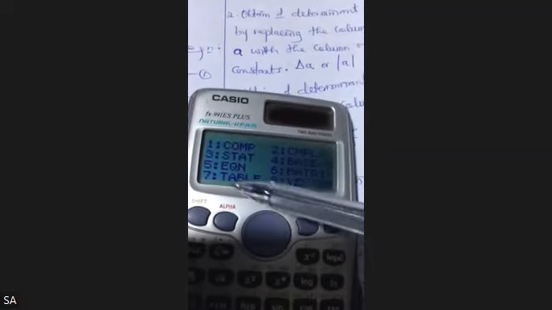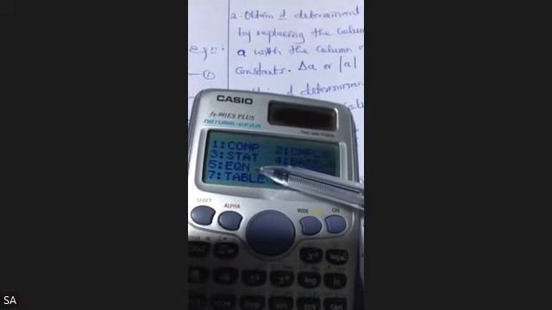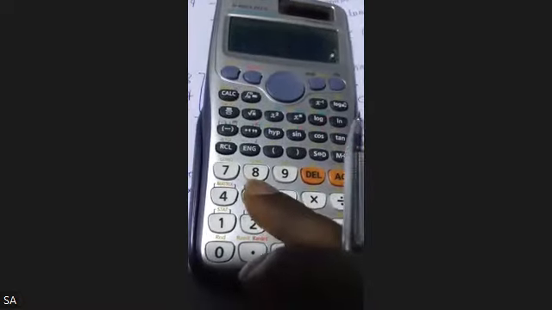Okay, so you press mode. If you press mode, you go to equation mode. Number 5 is equation. You come to your button, you press 5.